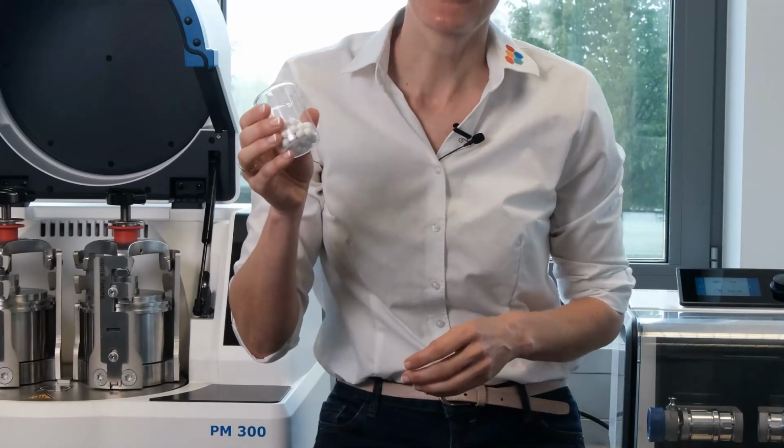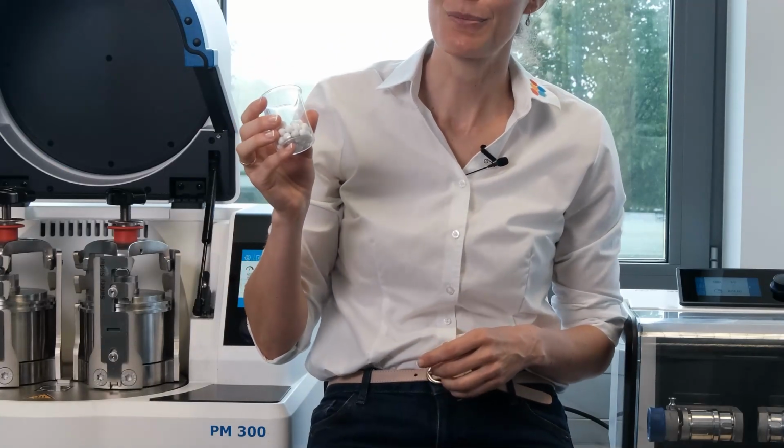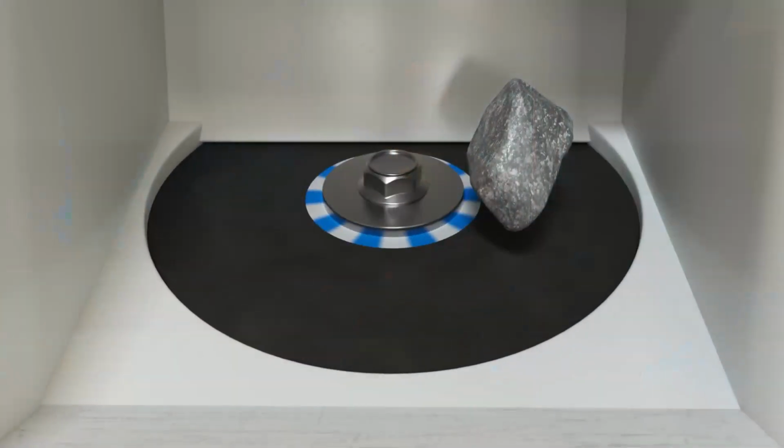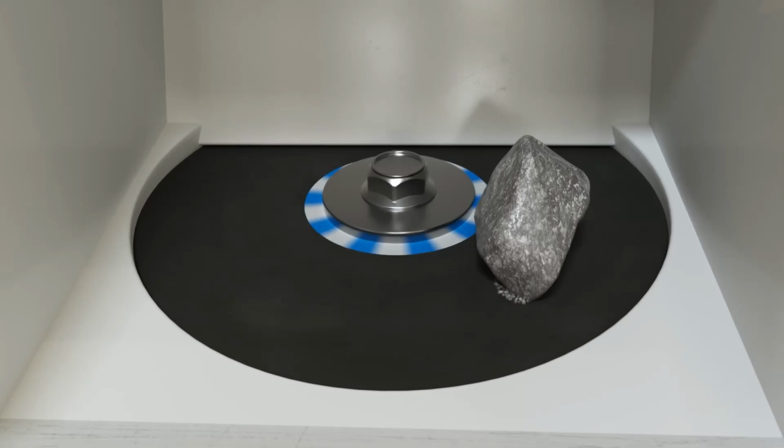If a whole package of balls is brought into motion, friction effects occur. The particle size can be reduced down to the nanometer range.